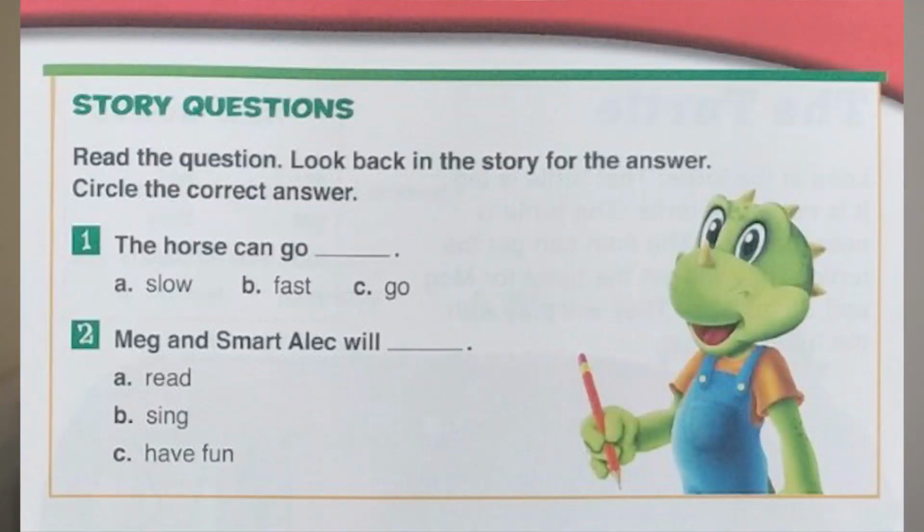All right. So question number 1. It says, the horse can go what? The horse can go A, slow. The horse can go B, fast. Or the horse can go C, go.